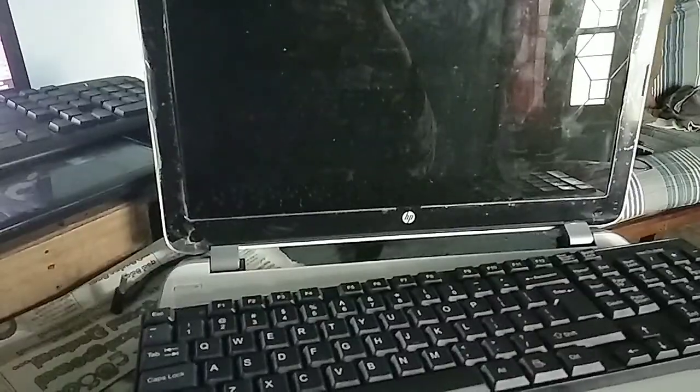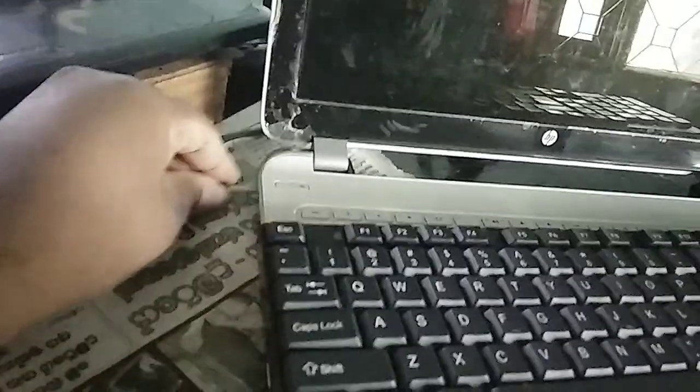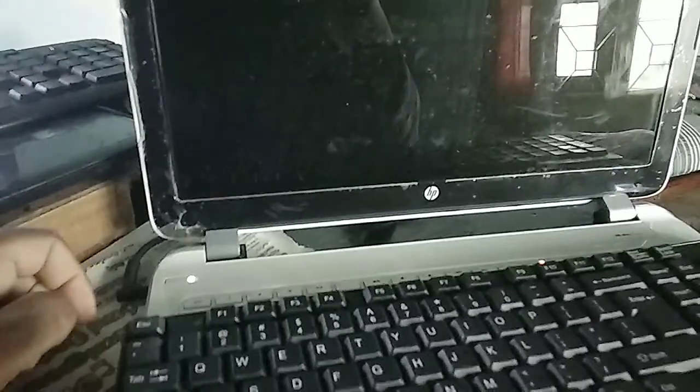Now I just removed the battery. Okay, after more than a few minutes, let me turn it on again. Connect the charger. Connect it. Okay, connect the charger, light on. Press the button.